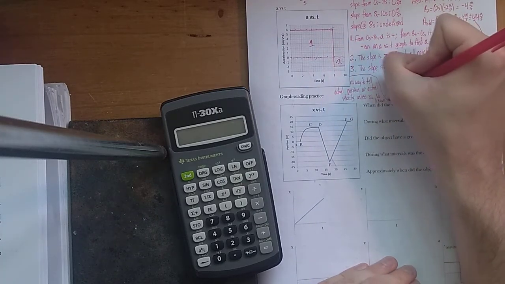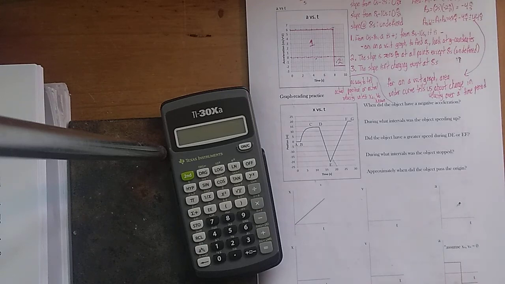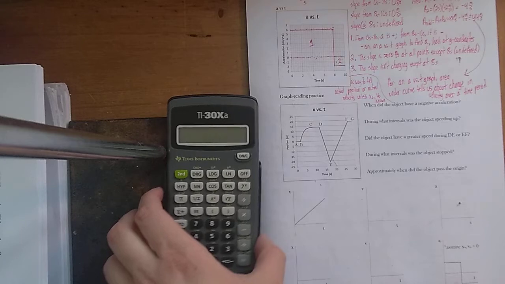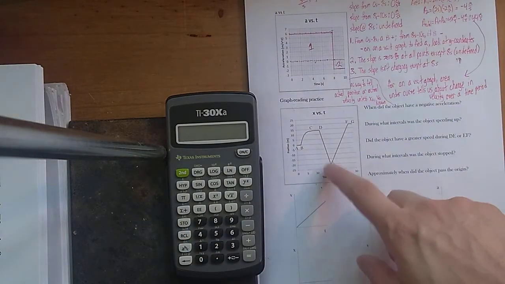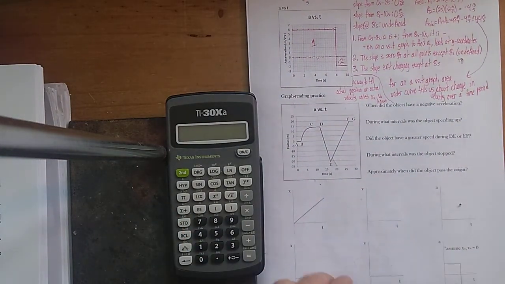So the use of those facts is going to be very important as you continue to get better and better at reading graphs. When we come back, we'll look at a couple more types, this more complex graph. We'll also look at predicting what other graphs should look like.